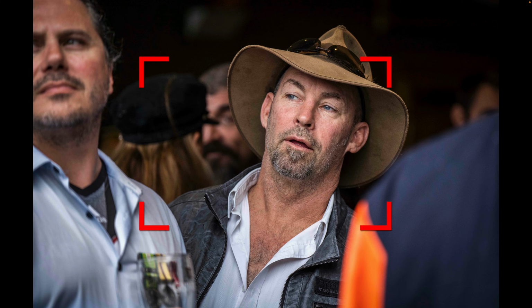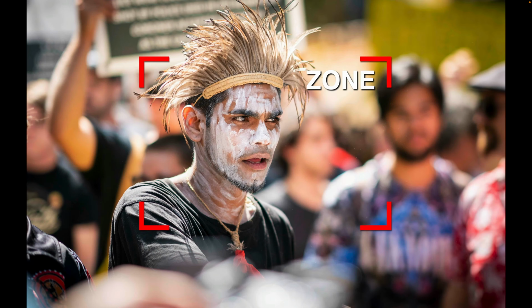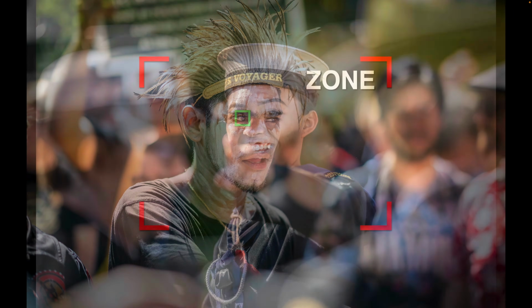They don't have to be absolute center of the zone, just appearing inside of that zone, and then the Eye AF will take over. Again, you can see there's some blur right at the bottom of the frame, but the zone ignores that and will pick out the person inside of that zone, and the Eye AF again taking over.